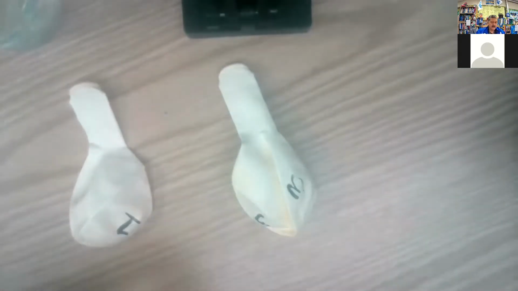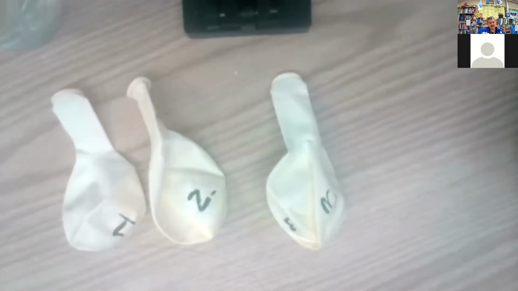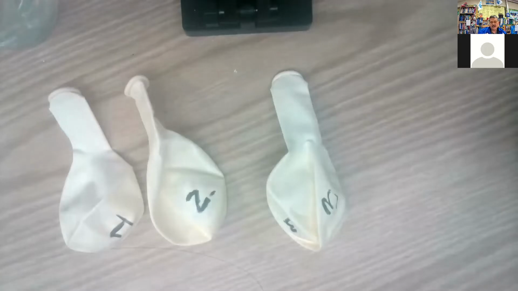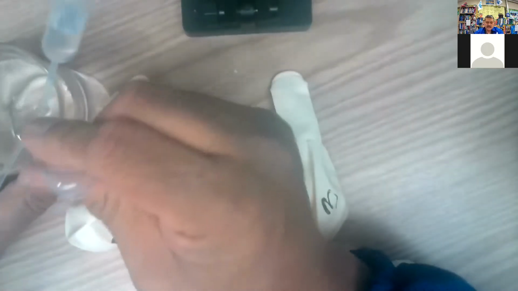Let's take a look at what we got. We got number 1 over here, number 3 right there, and number 2 right here. Okay, so now what we're going to do is squirt 5 squirts of water from a barrel pipette into each balloon.